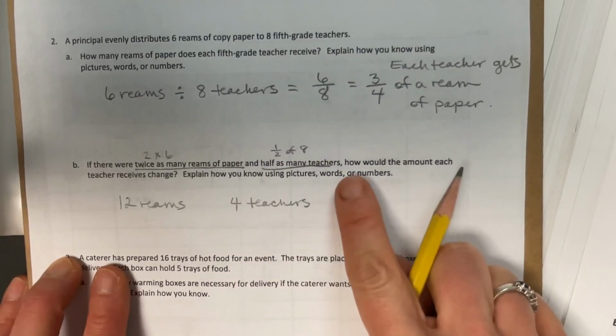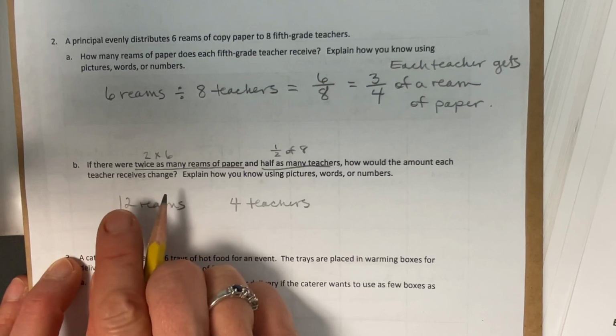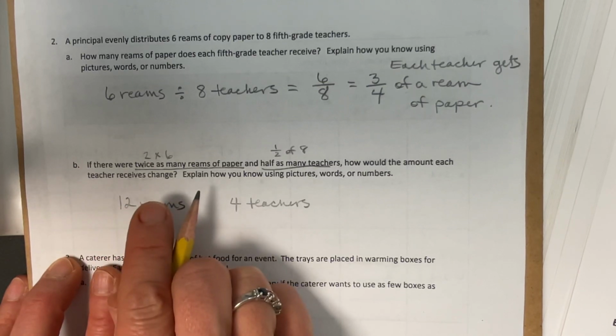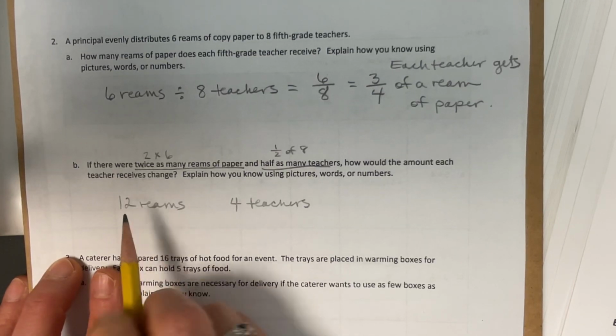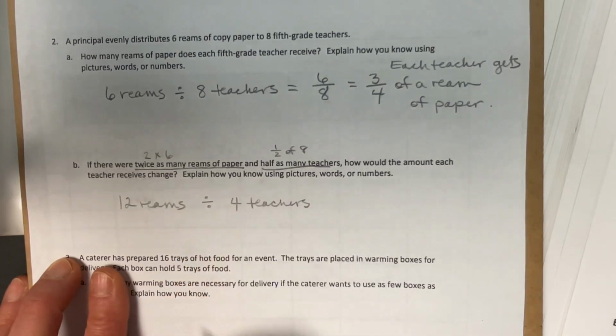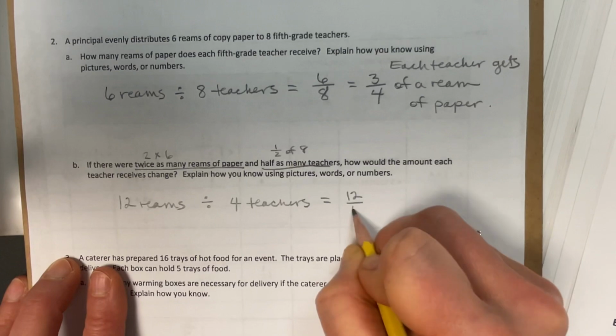How would the amount each teacher receives change? Explain how you know using pictures, words, or numbers. Well, if we have 12 reams of paper divided among 4 teachers, I could write that as 12 divided by 4, like that.